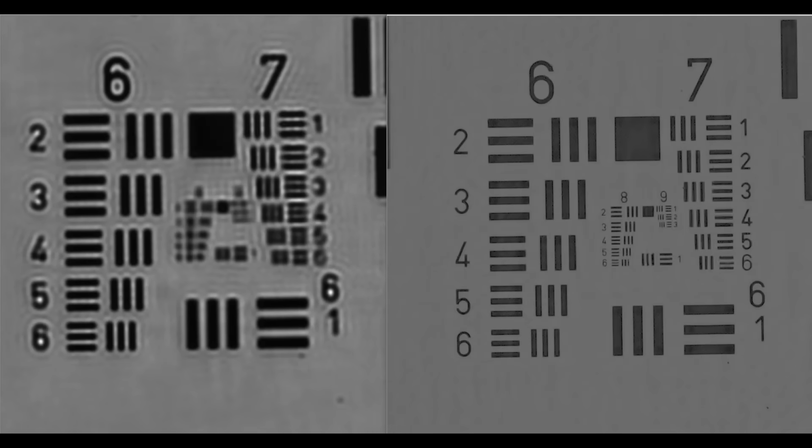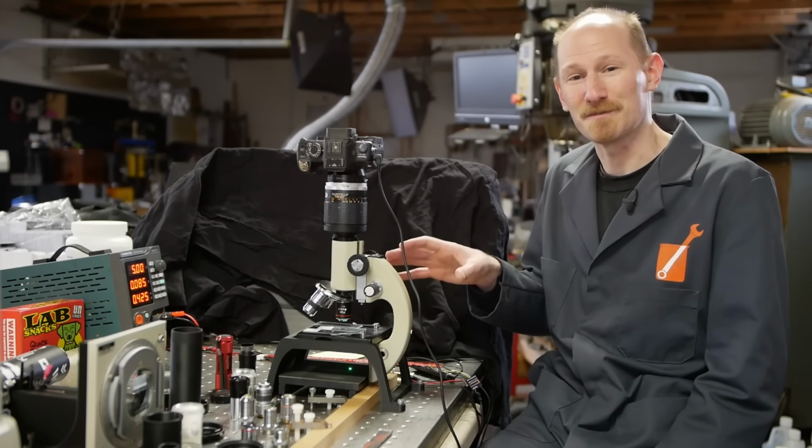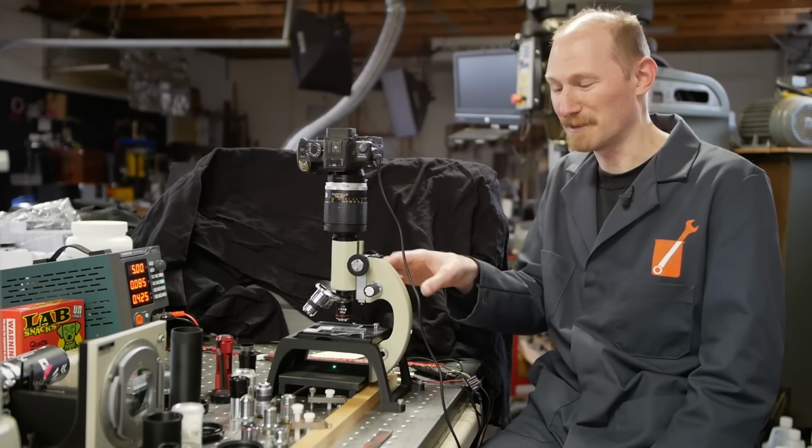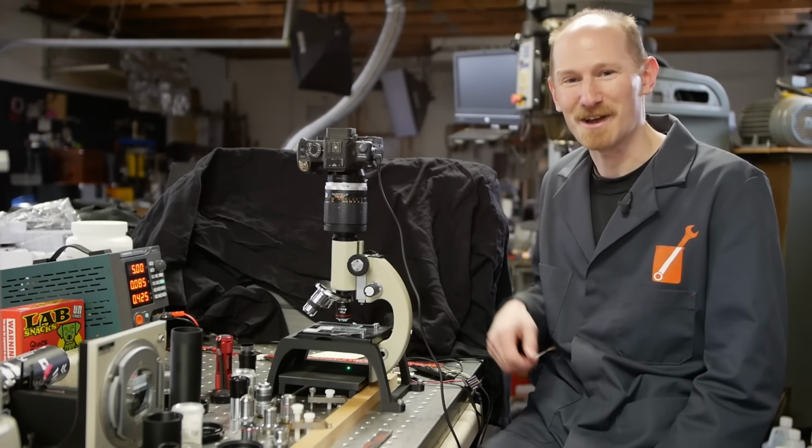This is crazy, right? It looks like a completely different image, but this is actually a valid technique, even though it does appear to be violating the physical resolution limit of the microscope objective. So let me show you how this works.